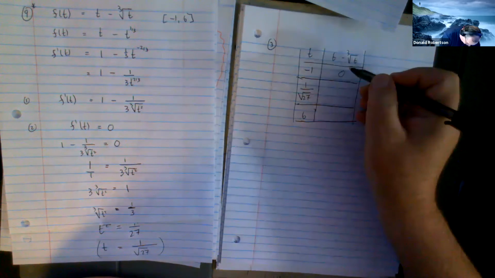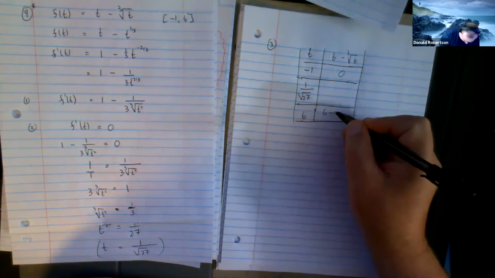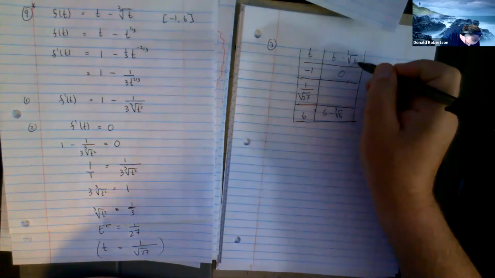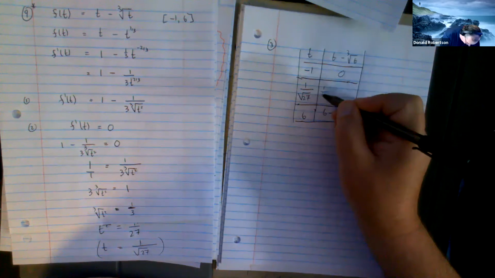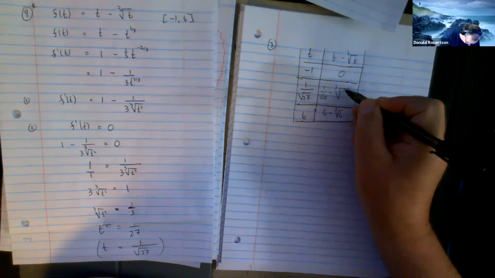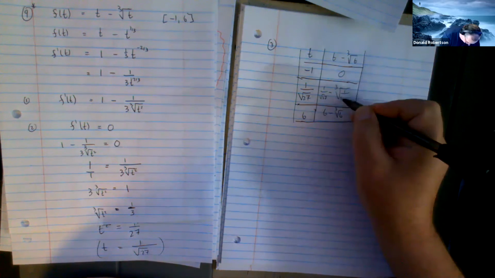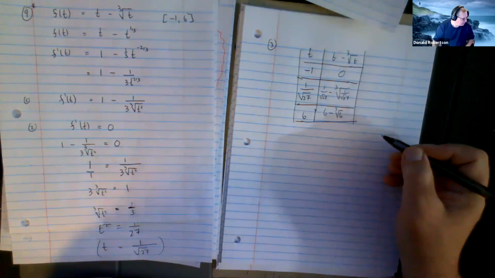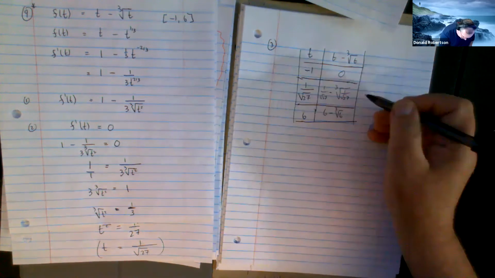And if you plug it in here, you get 6, take away the cube root of 6. And if you plug it in here, you get 1 over the square root of 27, take away the cube root of 1 over the square root of 27. Goodness gracious me. That guy is 0.